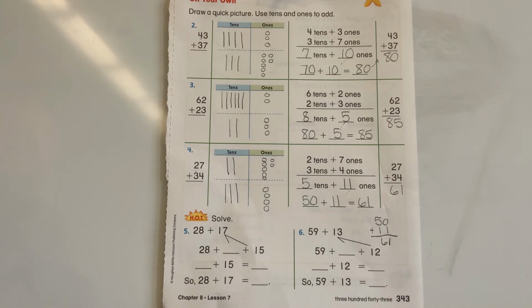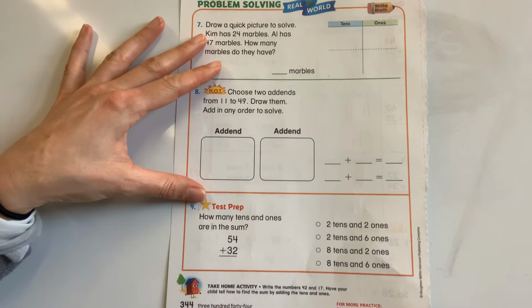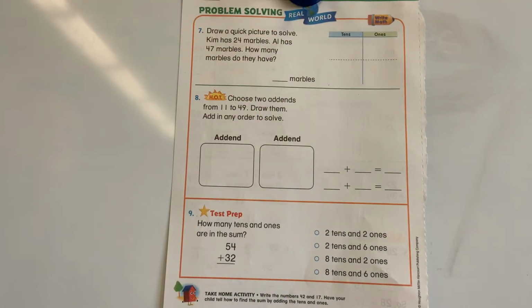I'll let you do the hot problems if you wish. At the end of the lesson, if you want an extra challenge, do the hot problems. If not, cross them out. Let's move on at the moment and finish up together.